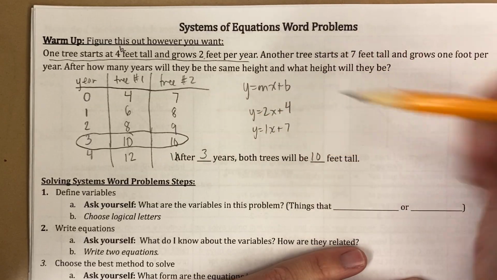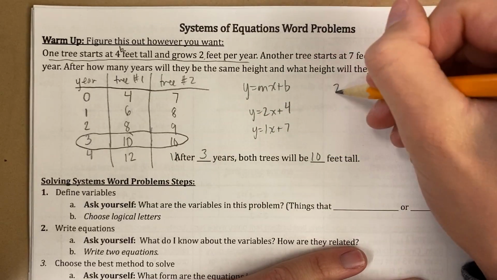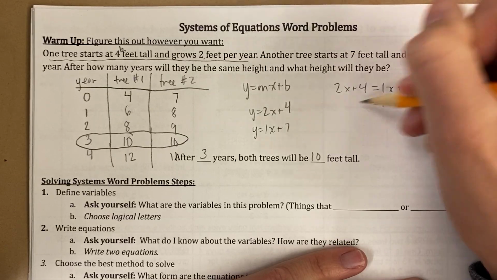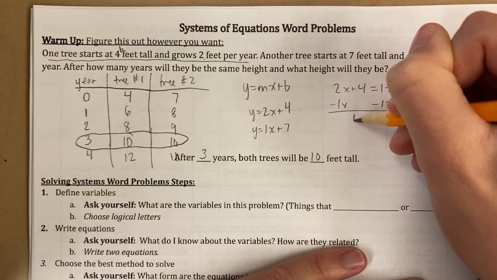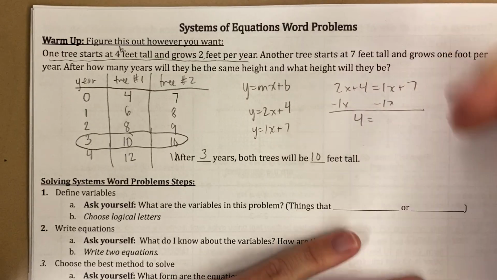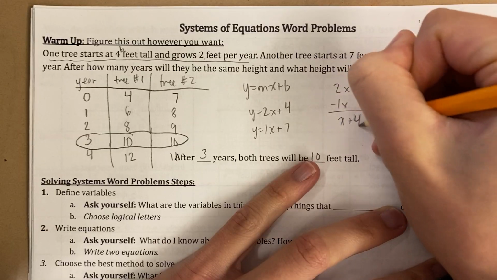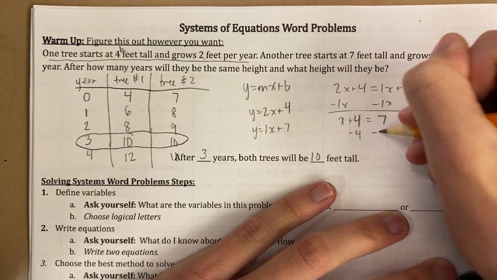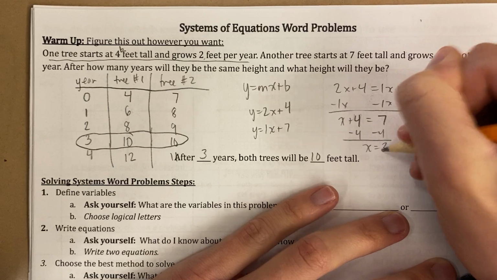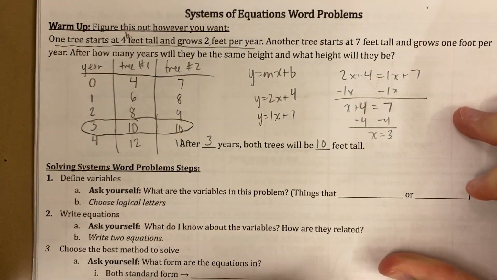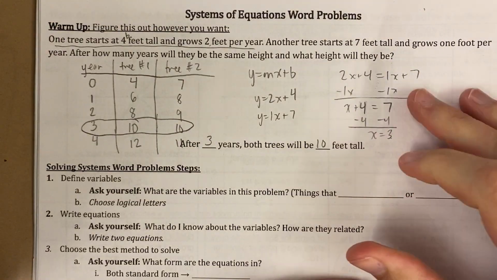And you could have actually used substitution to solve, right? It would have looked like this. You would have subtracted 1x from both sides. And oops, this is x plus 4 equals 7. And you would have gotten x equals 3, that's the number of years, and you would have plugged back in here and you'd have gotten 10. So any method that you chose here is fine.